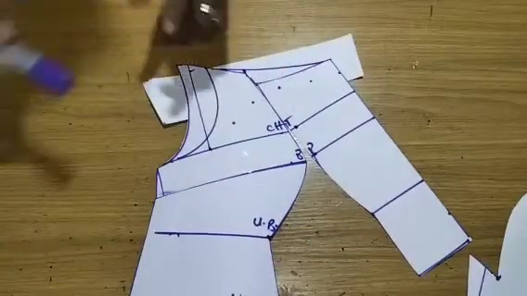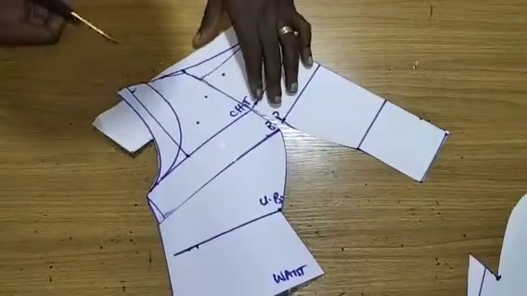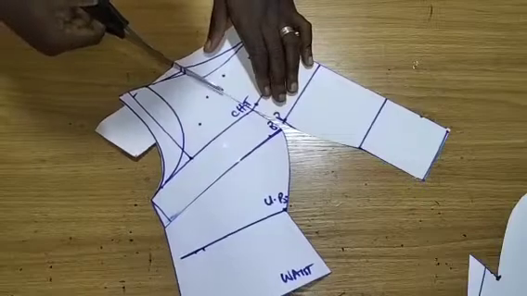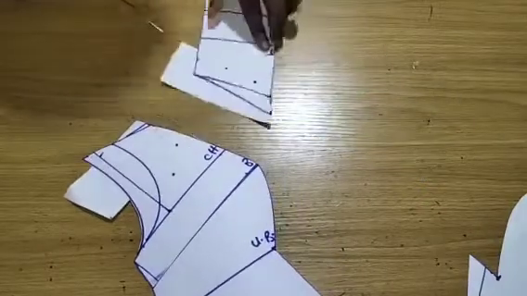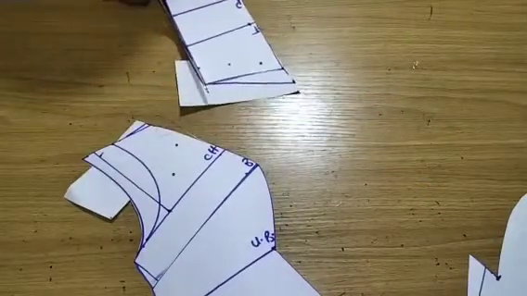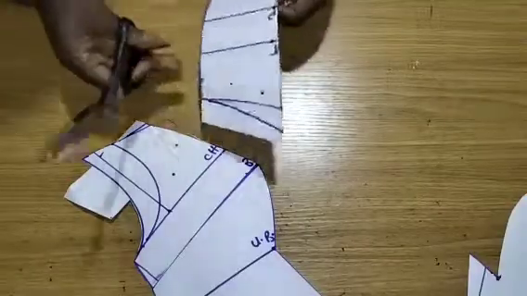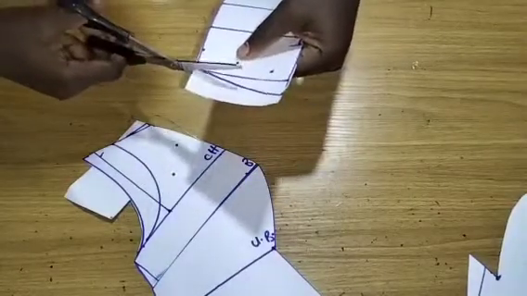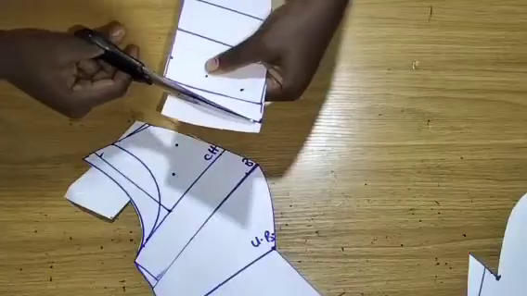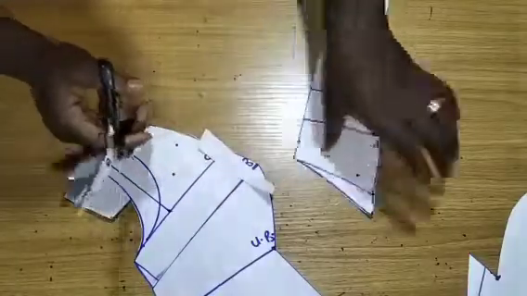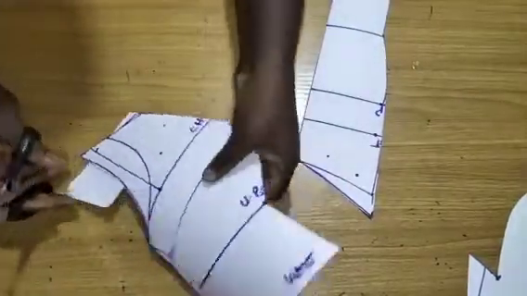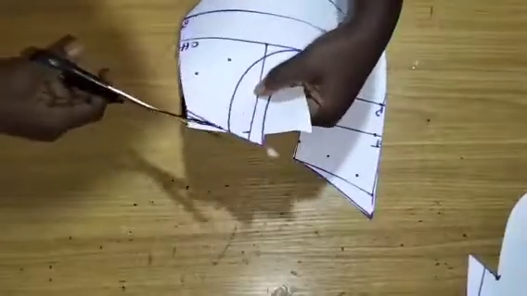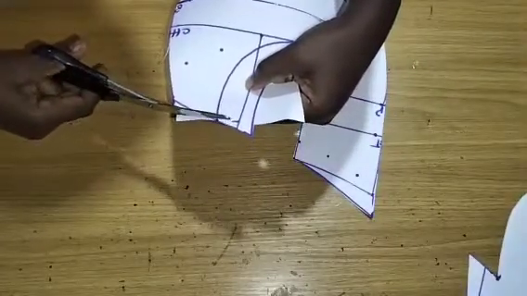So if I'm cutting it now, I'll go ahead and do this. Can you see? I'll go ahead and do this, and then for this I'll still cut this part.